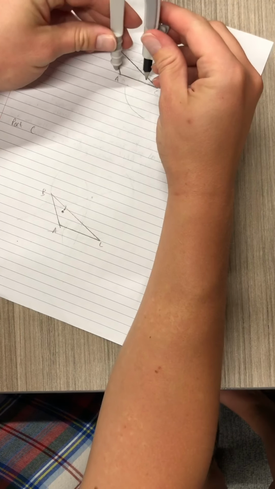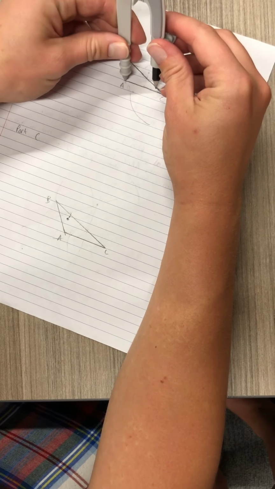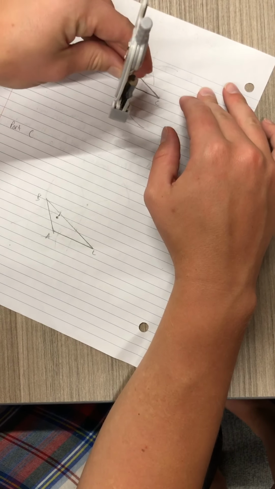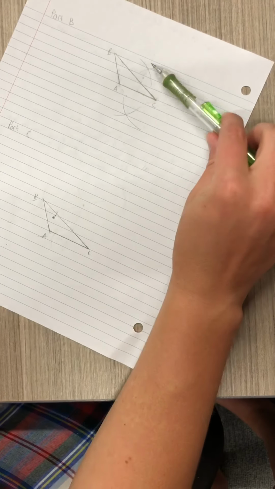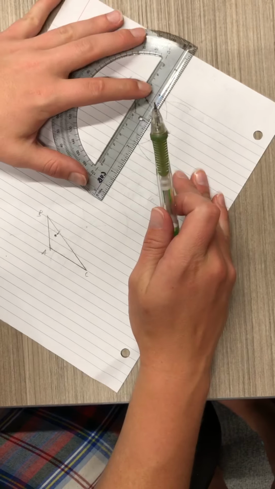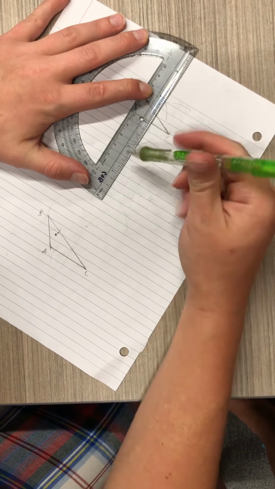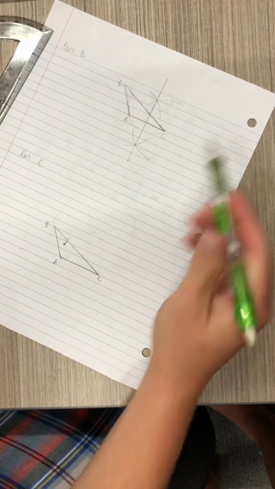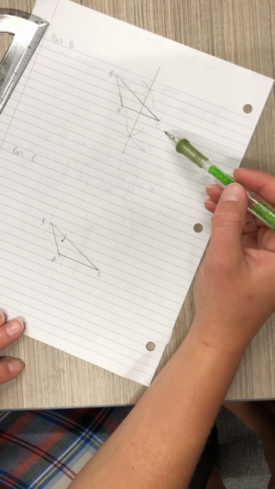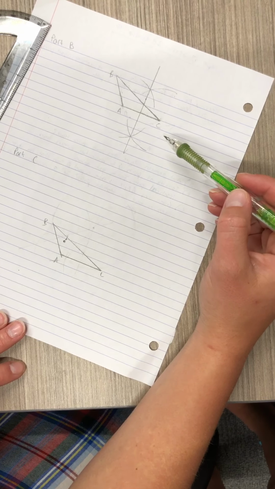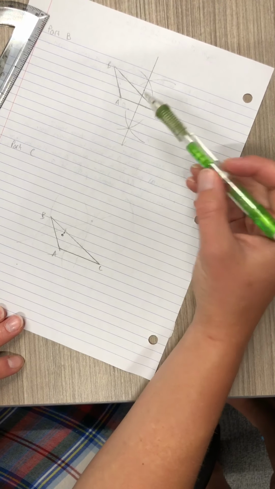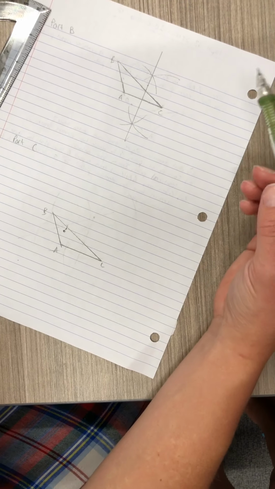Now you're going to switch your compass around, start on point A, do the same thing, tick mark up here, tick mark below. So where it intersects on the tick marks, that's where you're going to draw your line, and that's going to be your perpendicular bisector. So once you have your perpendicular bisector, you now can conclude that any point on the perpendicular bisector of segment AC, A and C will trace the same circle.